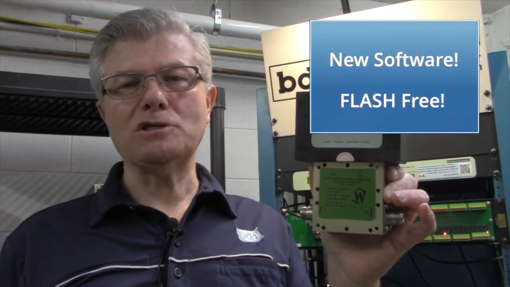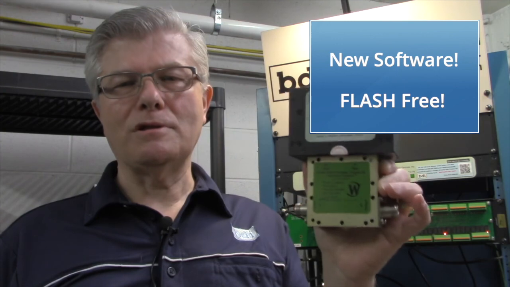We've upgraded the firmware to run the meter. We've added some significant improvements to the operation of the meter. And most importantly, we've eliminated the requirement to use Adobe Flash to run the product. This is a completely flash-free product. It's a Windows app. There is a basic browser introduction that you need to do for setup, but it's HTML5, very simple to do. So we're going to get into all that right now.